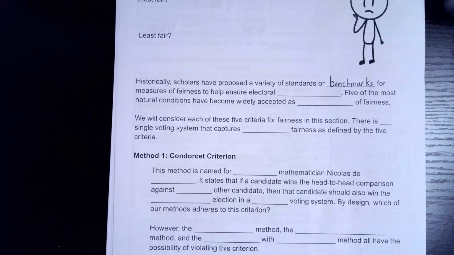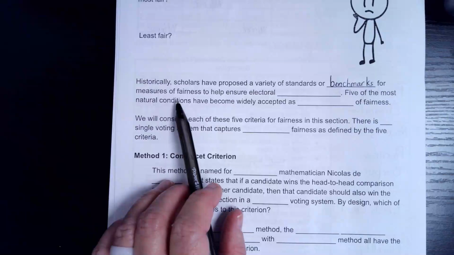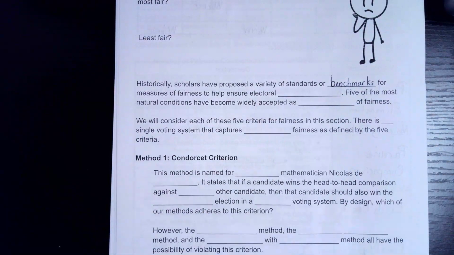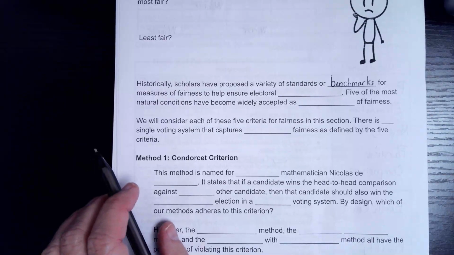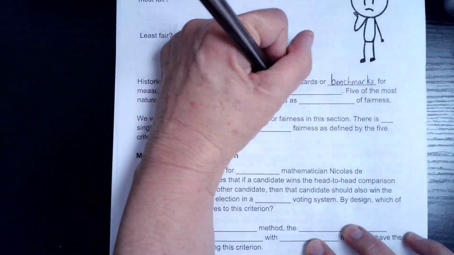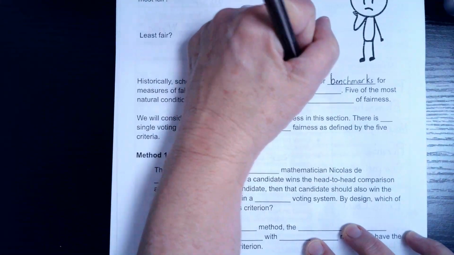All right? So they have these benchmarks for measures of fairness to help ensure electoral fairness, except they just used fairness, so you wouldn't want to use fairness again, right? So this is the word they've used. Integrity.